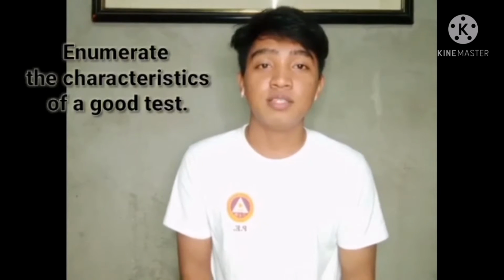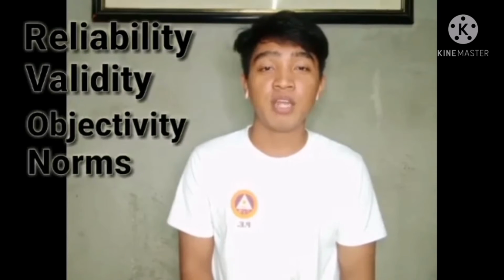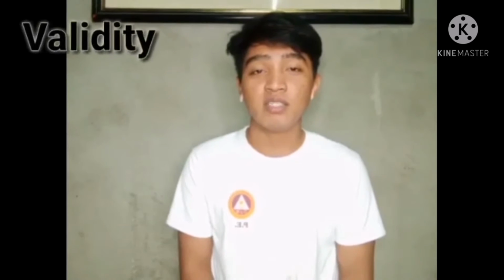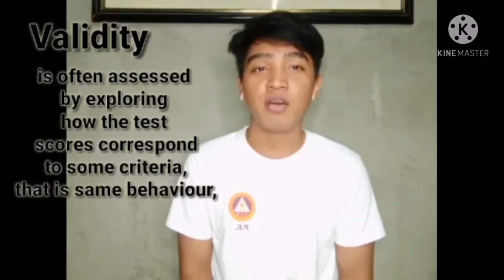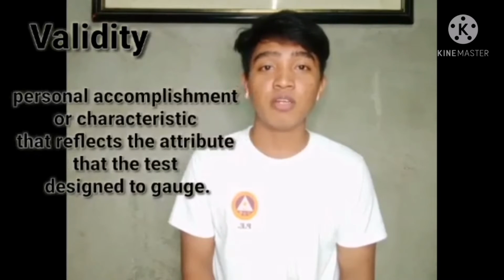Enumerate the characteristics of a good test. There are 4 important characteristics of a good test. These 4 are reliability, validity, objectivity, and norms. Validity is often assessed by exploring how the test scores correspond to some criteria, that is some behavior, personal accomplishment, or characteristic that reflects the attribute that the test designs.